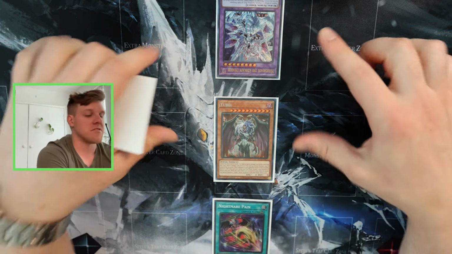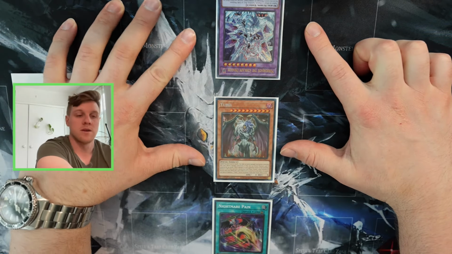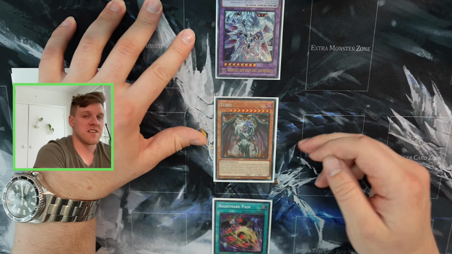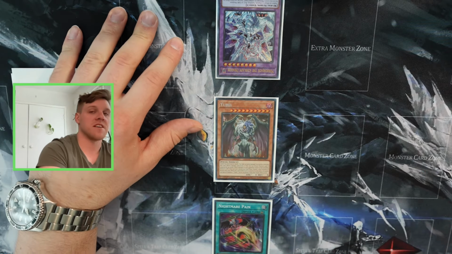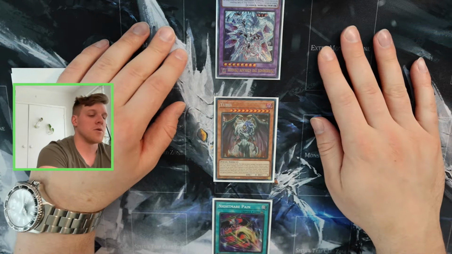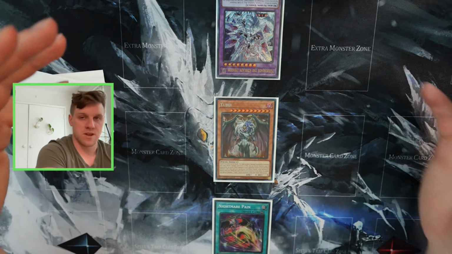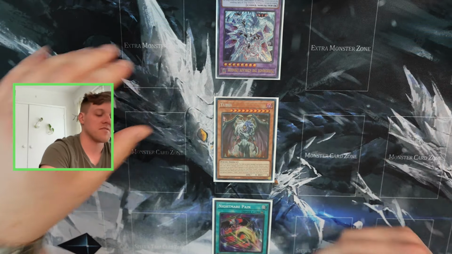Basically what's going on is there's a difference of 3,000 attack here, and it's got to go somewhere. Yubel says it doesn't go to us. Nightmare Pain says it goes to our opponent instead. So that difference does get inflicted somewhere, and it's to our opponent because of Nightmare Pain's effect.